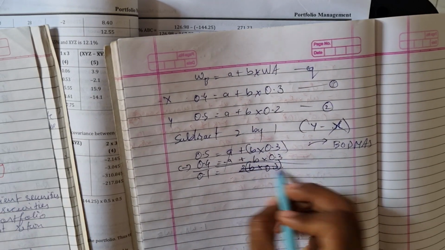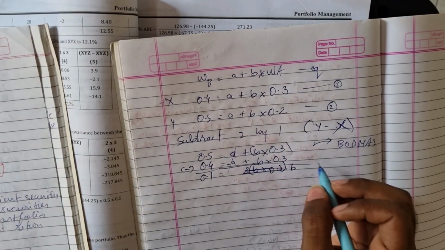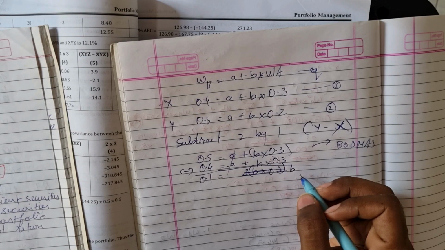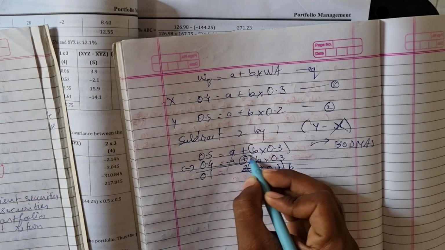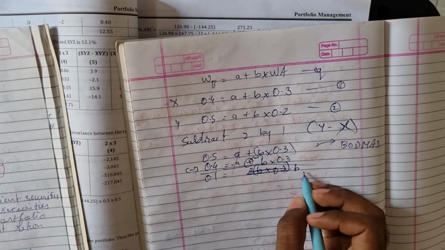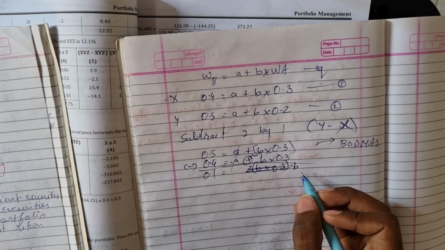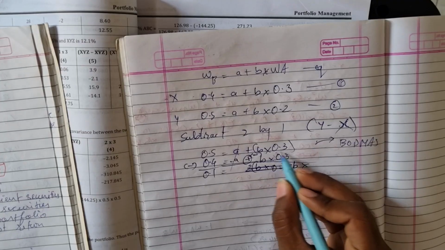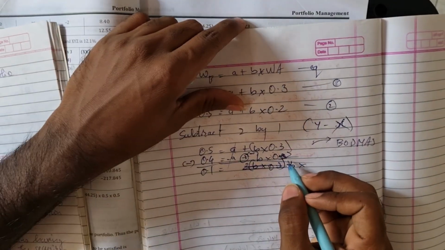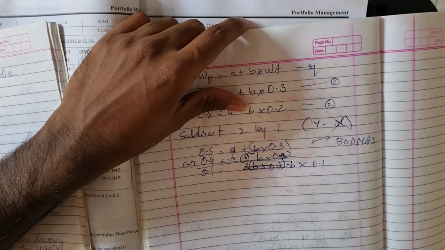No, this will come as B. B is not getting cancelled. But here the sign will become minus, because we are subtracting it. Whatever plus is here will become minus. Minus B into how much? 0.3, and here it was 0.2, right? I mistakenly wrote it as 0.3, so that's why the difference was coming. Now it will be 0.1, right?